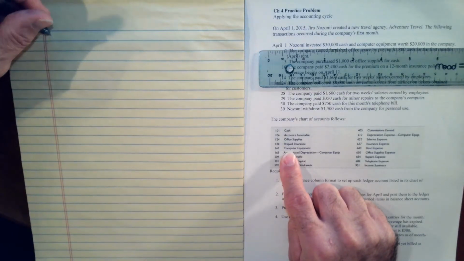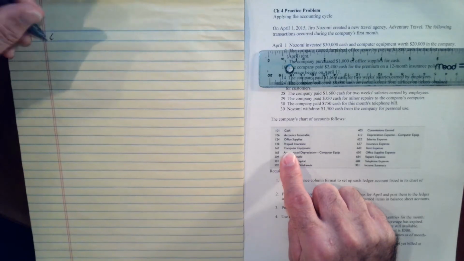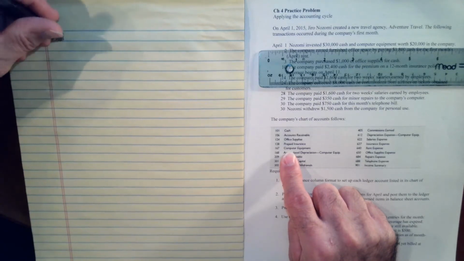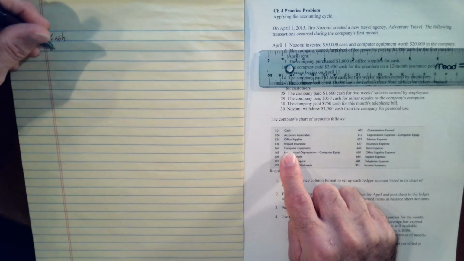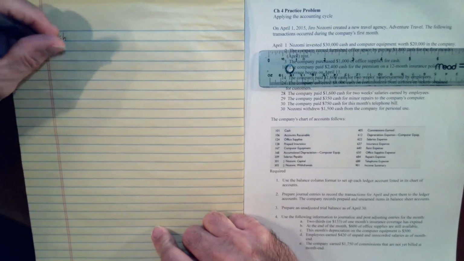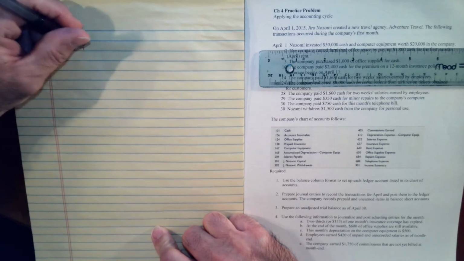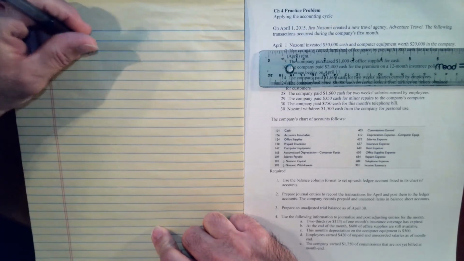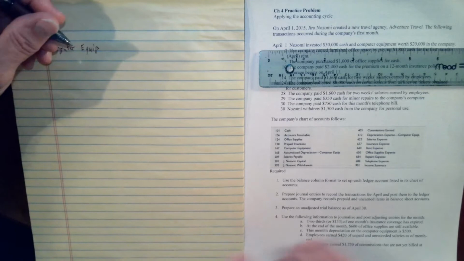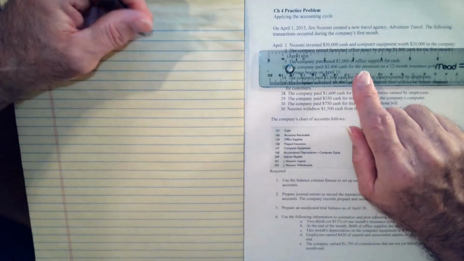And it's actually called computer equipment right here in your chart of accounts, so you have that as a reference to see what exactly it's called. So I'm going to do a debit to increase cash and a debit to increase computer equipment. And that's going to be for $30,000 and $20,000 each.